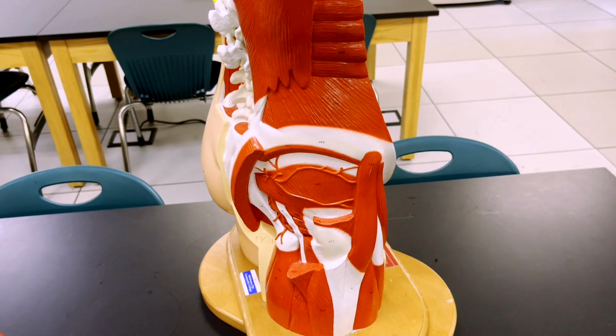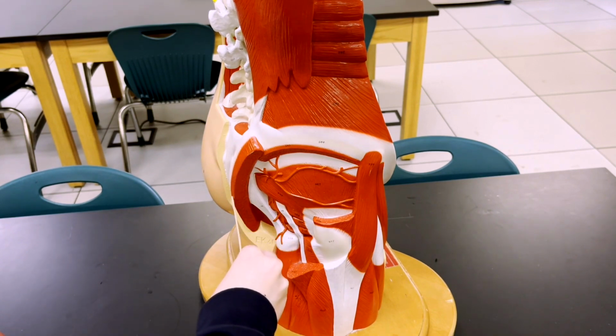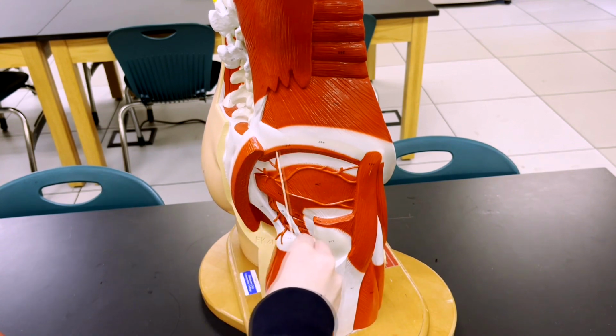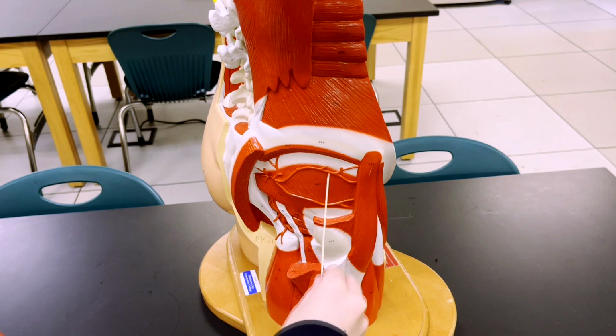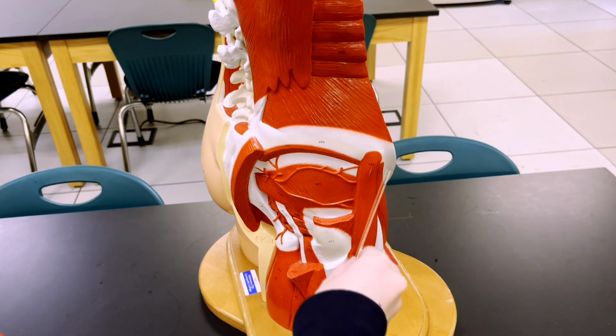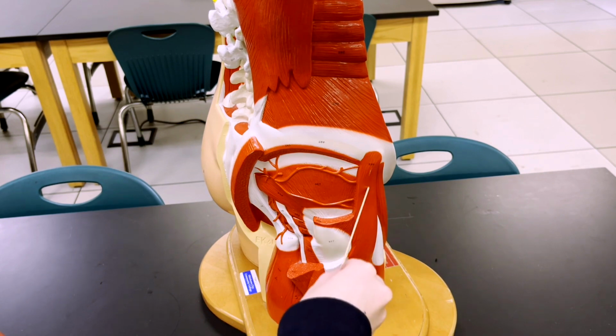All right, and looking a little bit lower, we can actually see a few more familiar muscles. To start us off, this muscle right here is going to be our gluteus maximus. This muscle would be our gluteus medius. And then this muscle right here would be our gluteus minimus. We can also see this muscle is going to be our tensor fasciae latae.